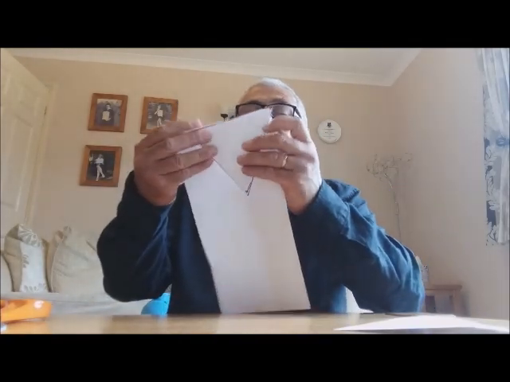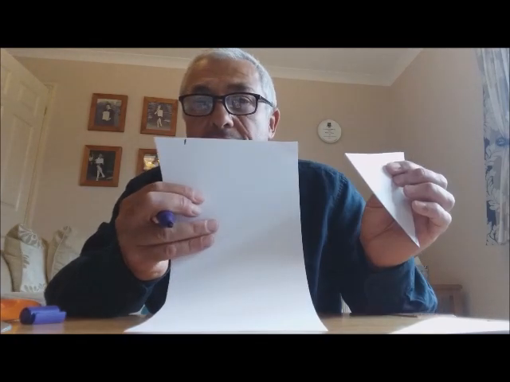So I'm going to put the triangle against this piece of paper and put a mark like that. Okay, so you've got a mark just there, and then what you need to do is to fold the paper. Then you need to do lots of marks all the way down.